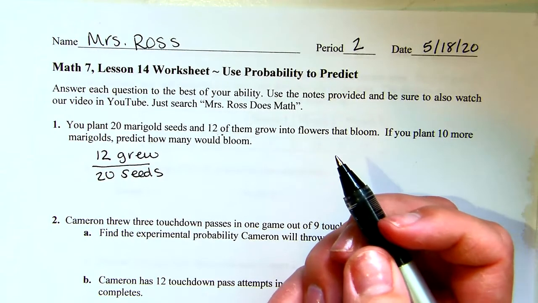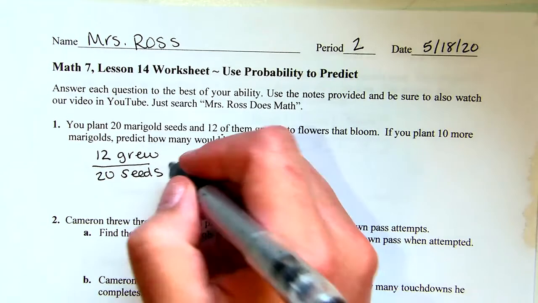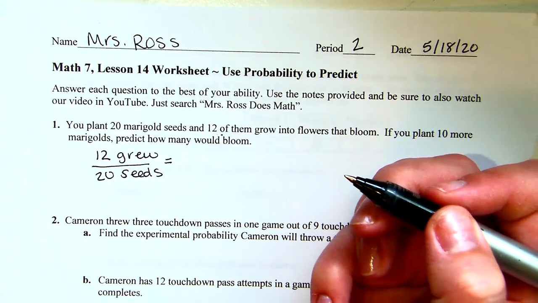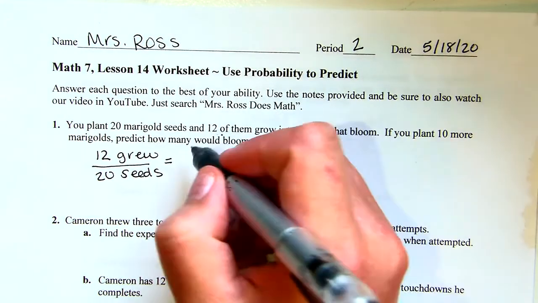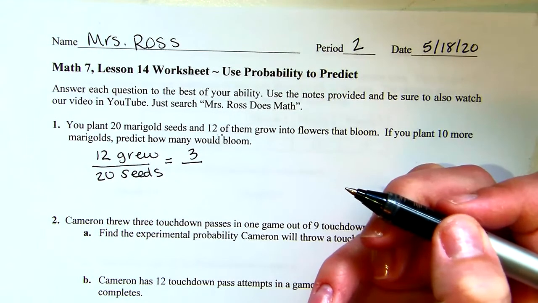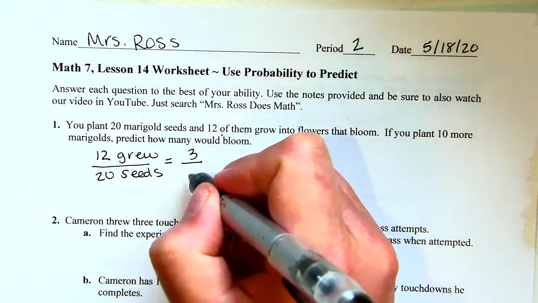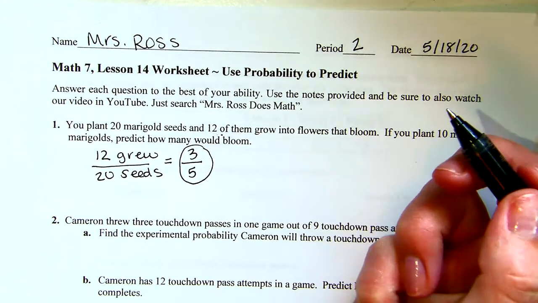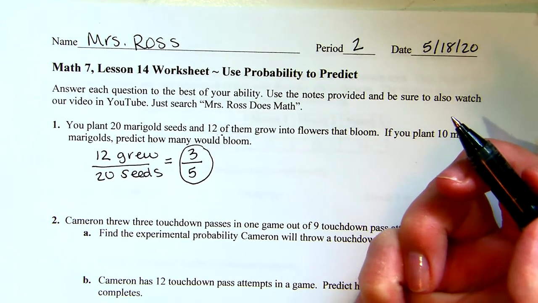Now, I need to reduce this. A number that can go into both 12 and 20 is 4. So 12 divided by 4 is 3, and 20 divided by 4 is 5. So my probability that a seed will actually turn into a flower is 3 out of 5.